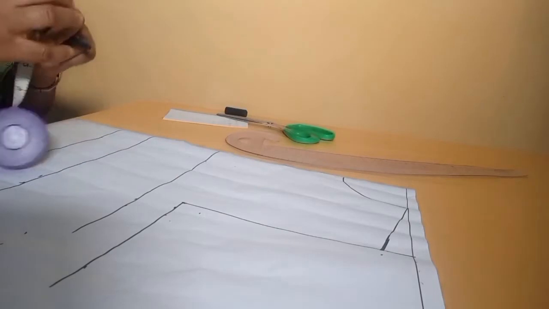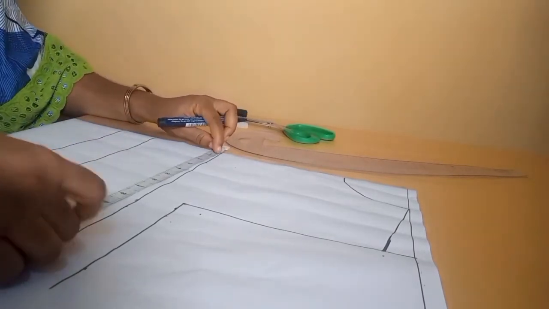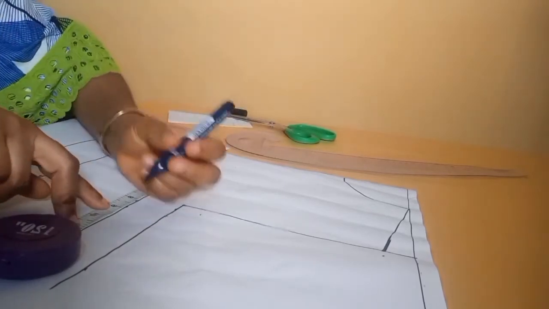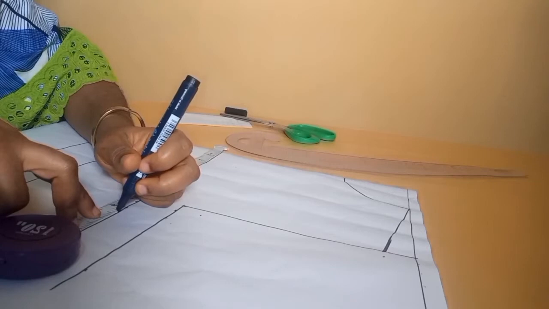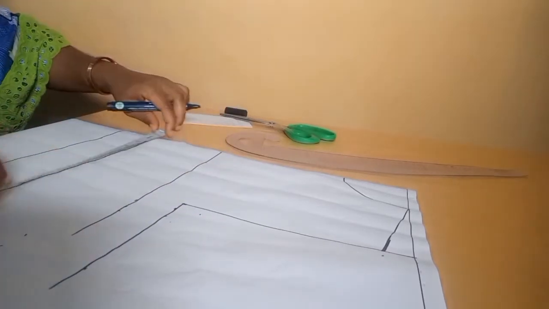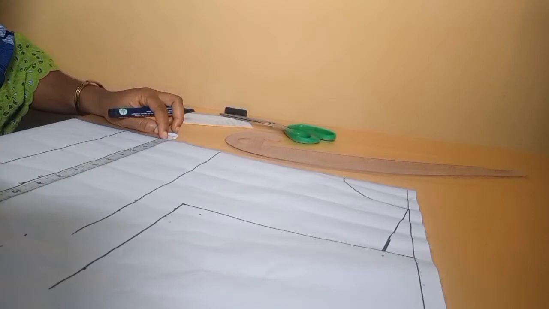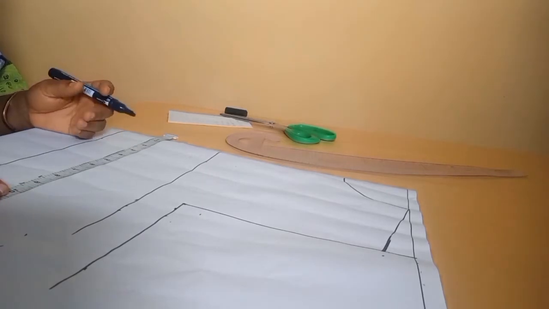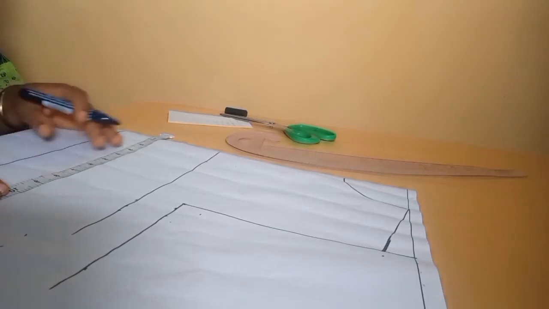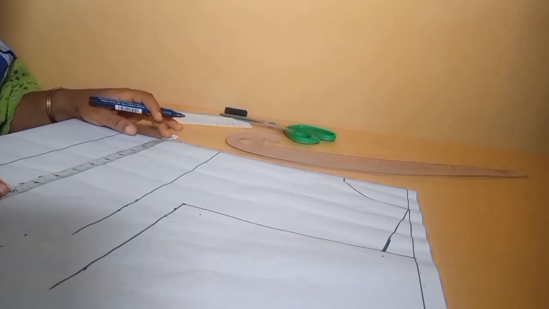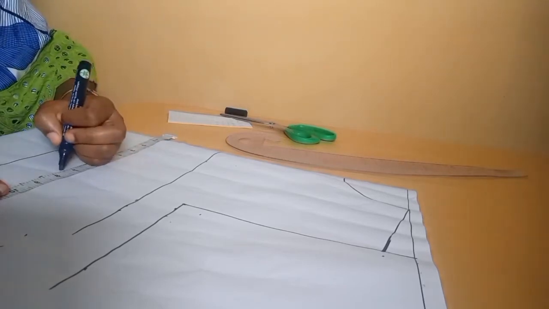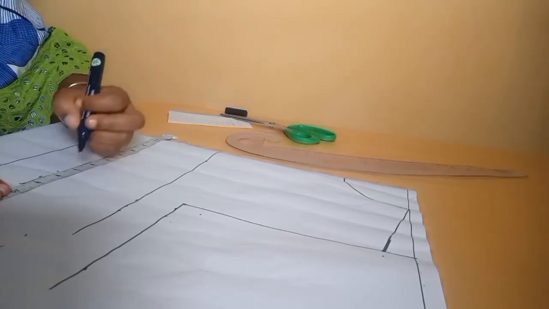Then I will enter my bust measurements here. I'm working with a bust measurement of 37, so a quarter of that will be 9.25. So I will enter 9.25 here. Then my under bust circumference, I'm working with an under bust circumference of 30. All measurements will be divided by 4. So a quarter of my under bust circumference of 30 will be 7.5. So here I will enter 7.5.